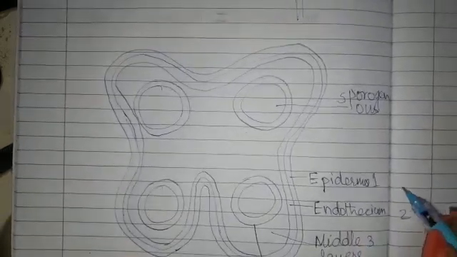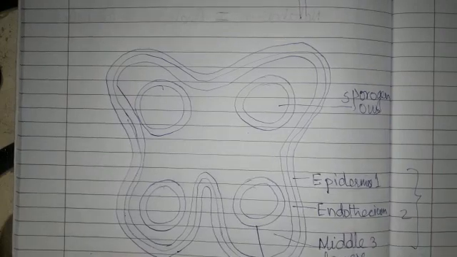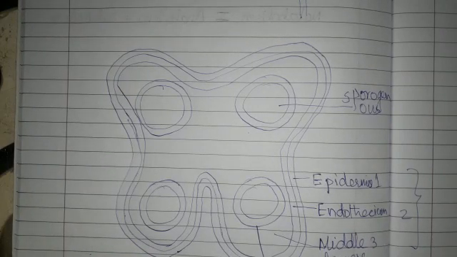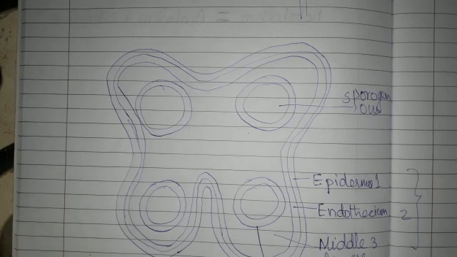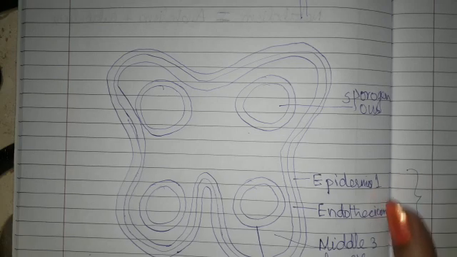Now the outer three wall layers are protective in function and they help in dehiscence of the anther lobe. जब pollen grain release होते हैं तो these layers will burst and the pollen grains will be released in the environment. The outer three wall layers perform the function of protection and help in dehiscence of anther to release the pollen grains.